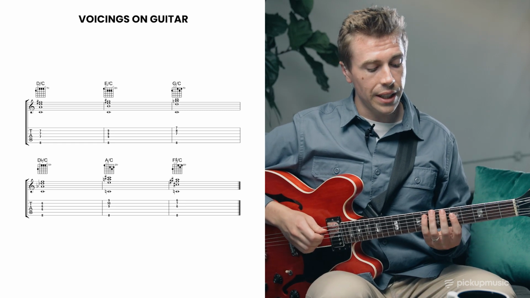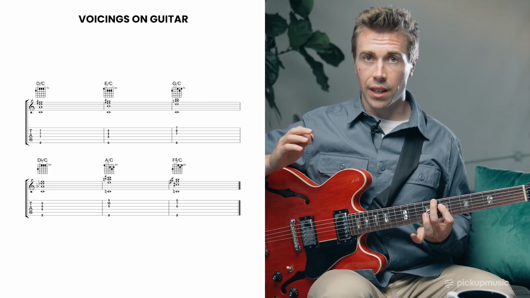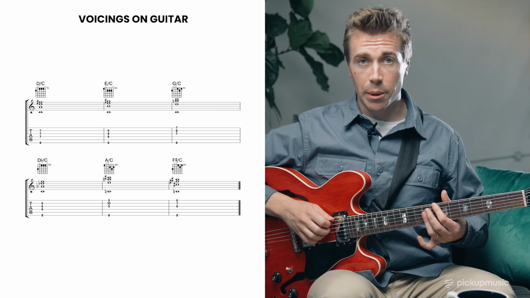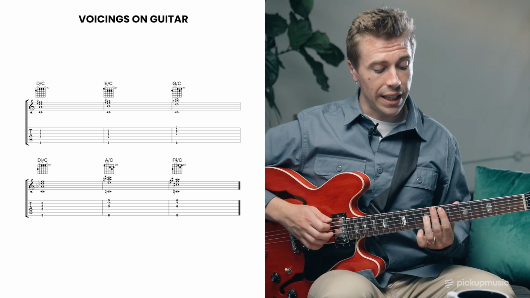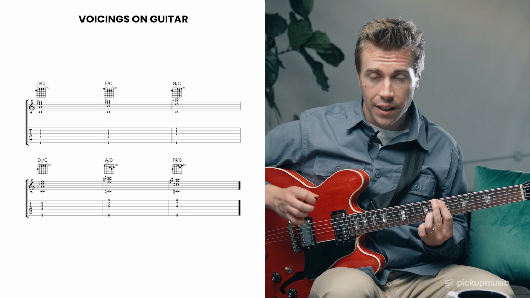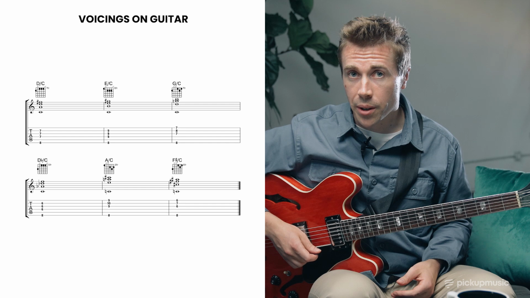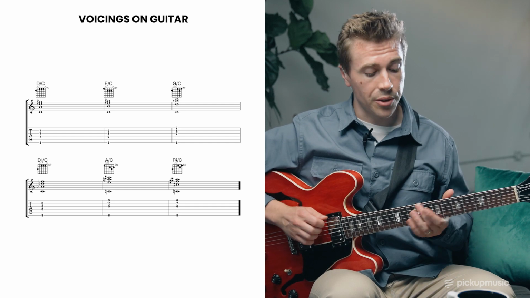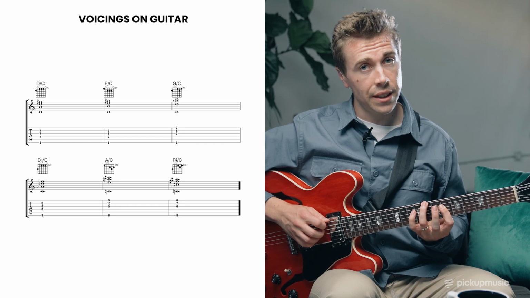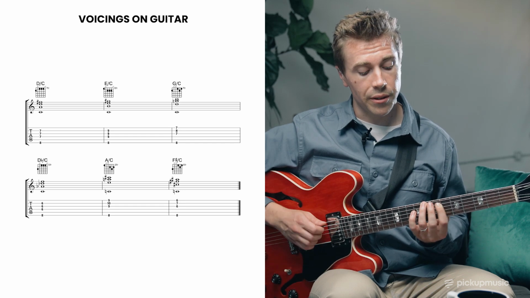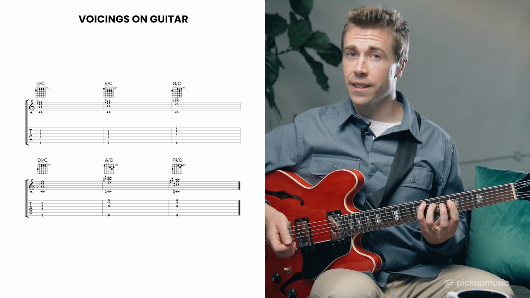So a D over C can be played like this. And that's just a nice major sound. An E over C can be played like this. And that's a tense major sound. And then finally a G over C can be played like this, which is a nice, beautiful major sound. Now the dominant sounds I'm going to resolve to F, because all of these are going to sound like a C dominant. So D flat over C would sound perfect resolving to F major.